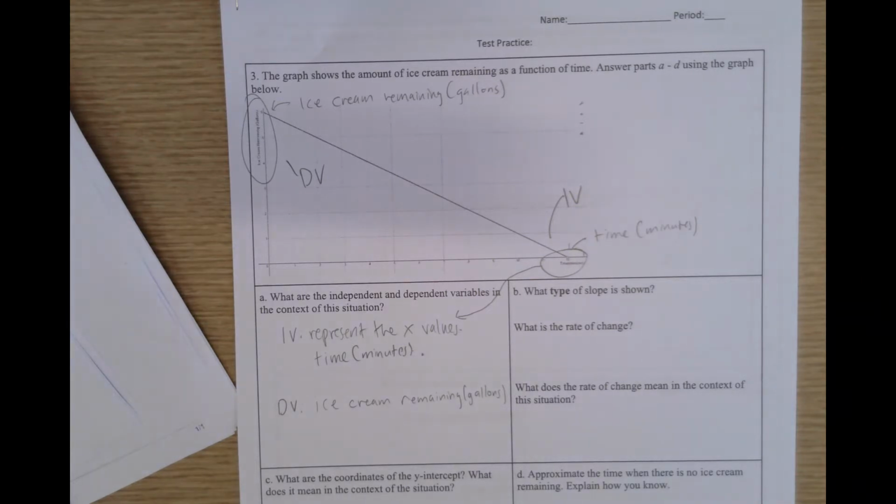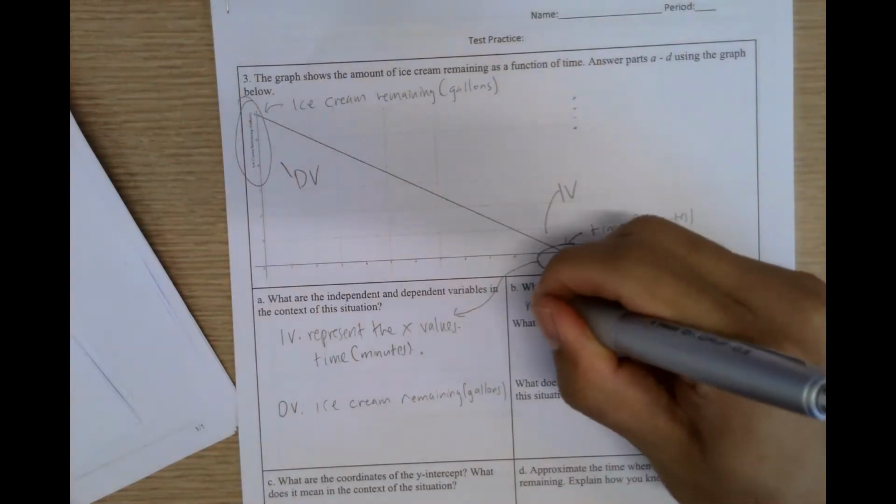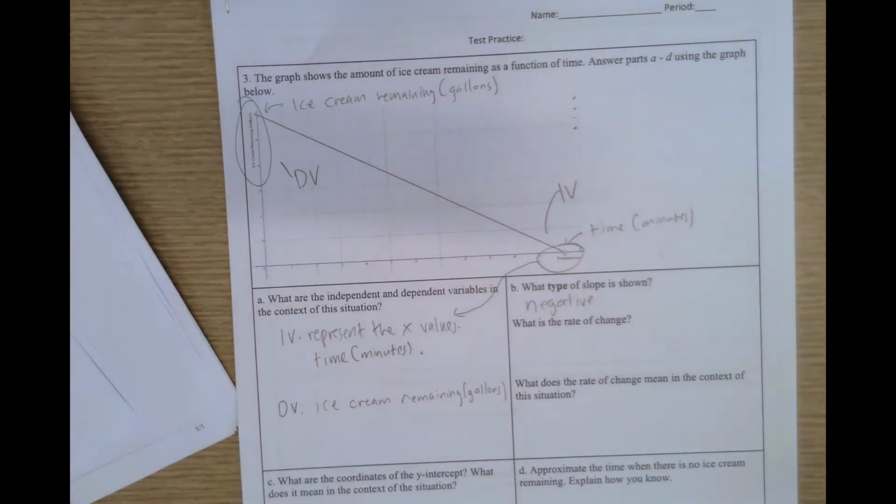Okay, so B asks us what type of slope is being shown. So you can see here that as we're going from left to right, it's decreasing. So we know that the slope is negative. Okay, so it's a negative slope.